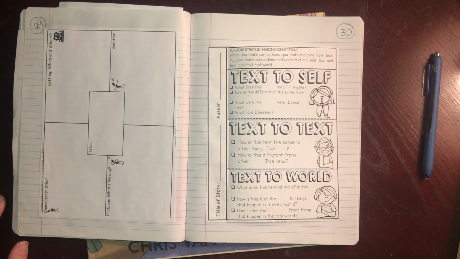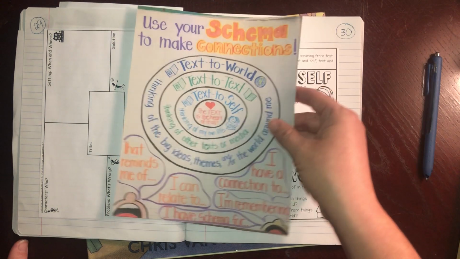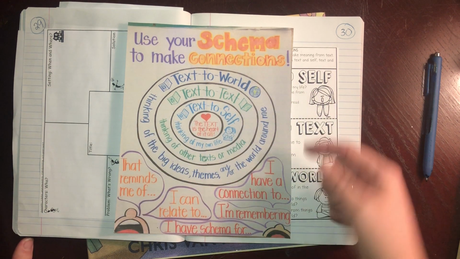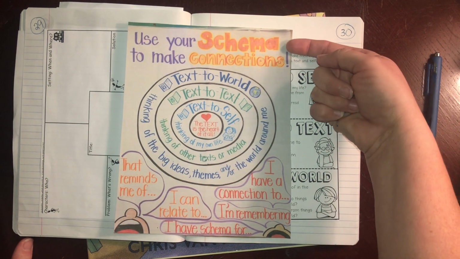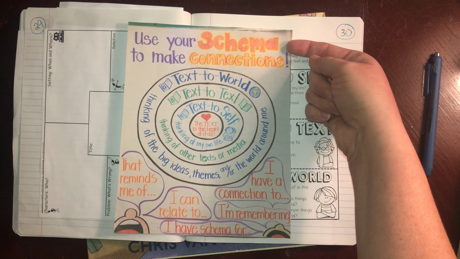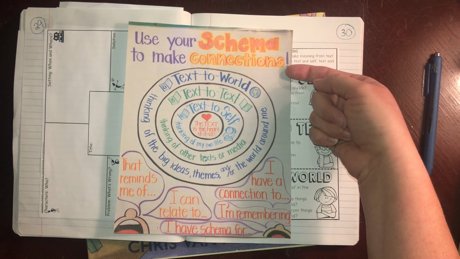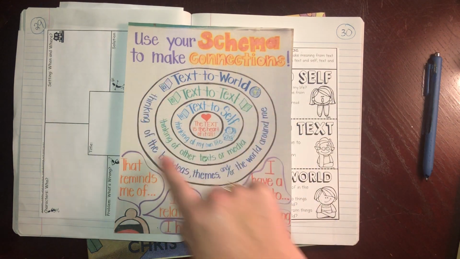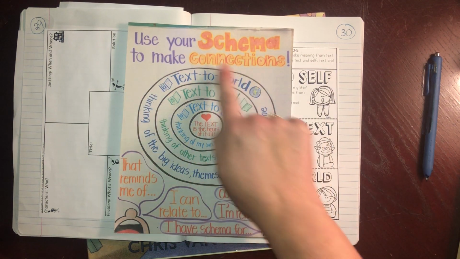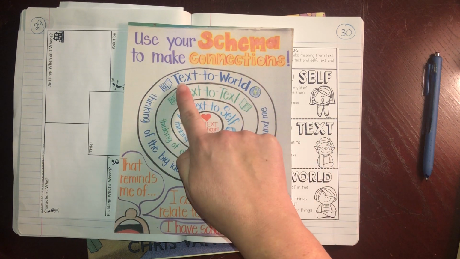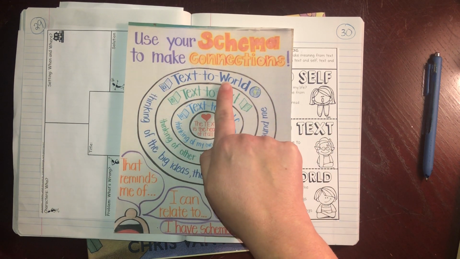Before we get started with filling in our teach page, you have an anchor chart attached to your lesson today on how we use our schema. This is a word that also means our background knowledge. How do we use that background knowledge to make those connections? We think of this like a target. The outside target is what's bigger than ourselves. So how can we make those connections to the world?